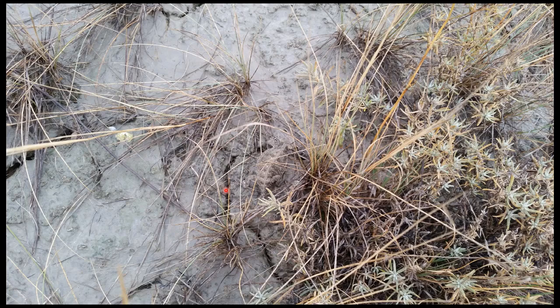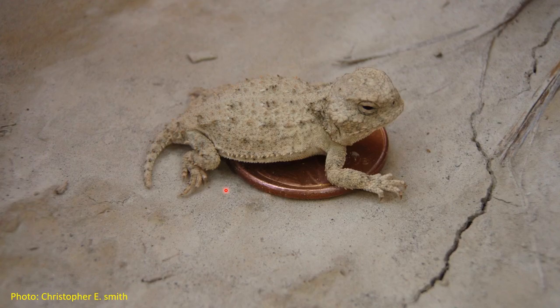Again, we can find them around buttes. And then, so here's another picture by Christopher Smith of a juvenile. We can see just how small they get. So this one's sitting on a penny, right? And so the smallest of the three, but really probably they're all adorable, right? But I really like short-horned lizards. Again, ant specialists really play a great role in that ecosystem out there.